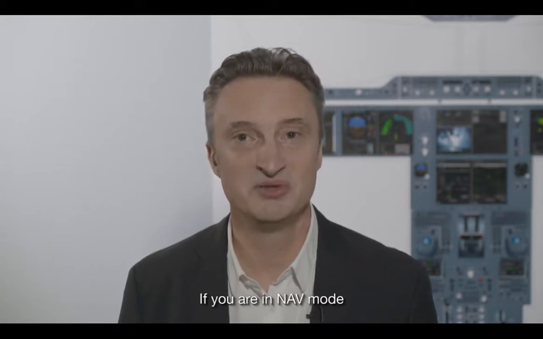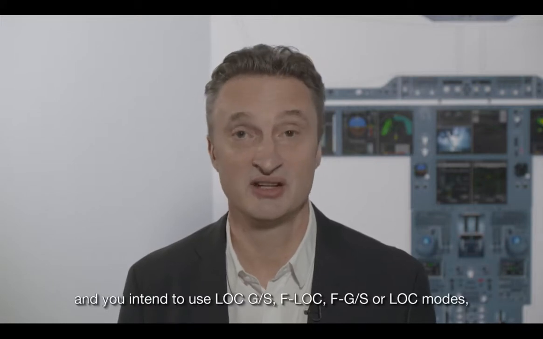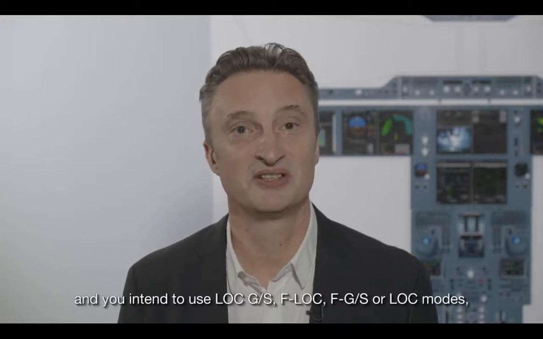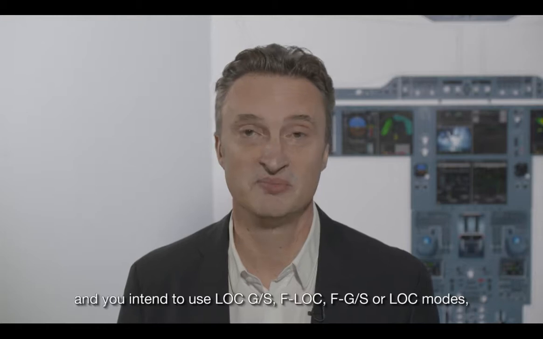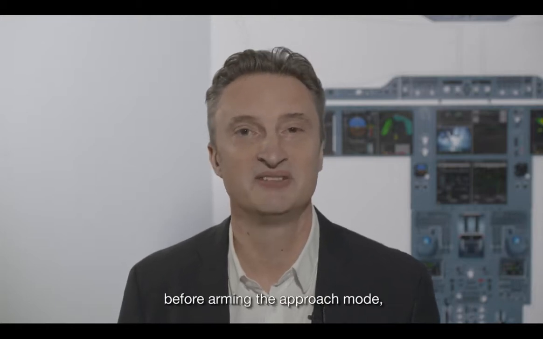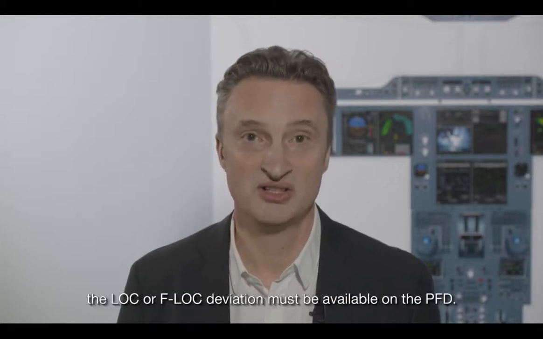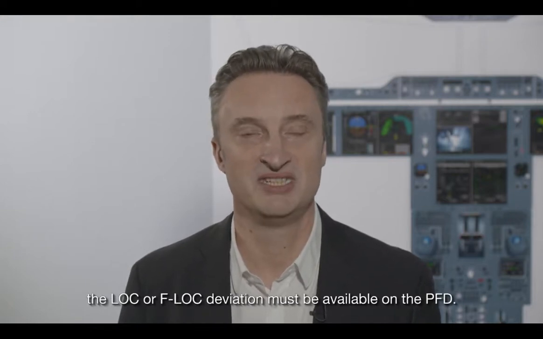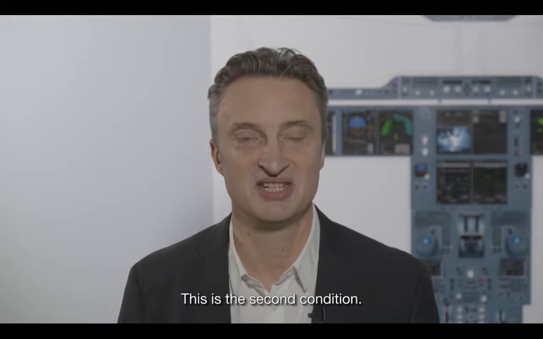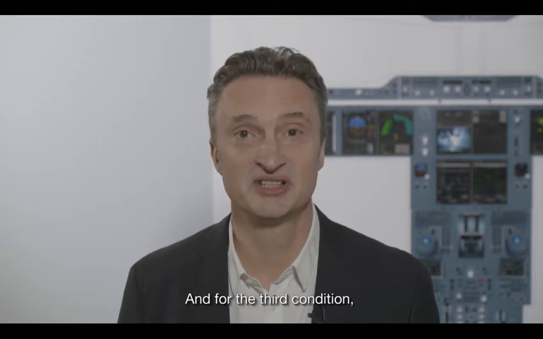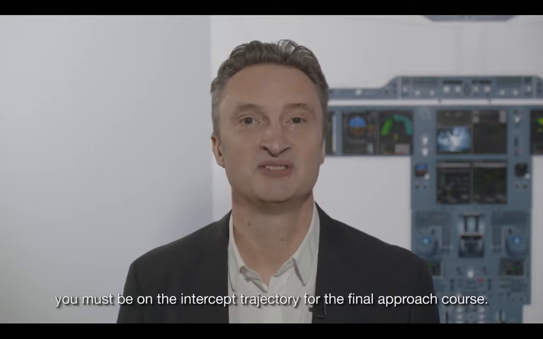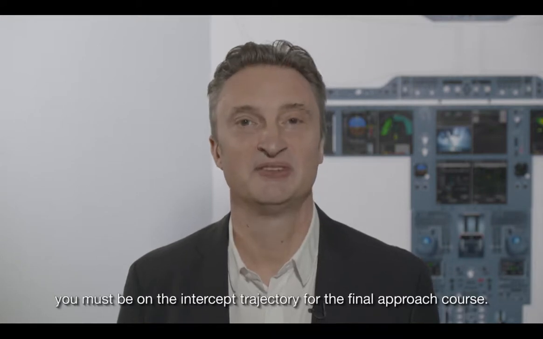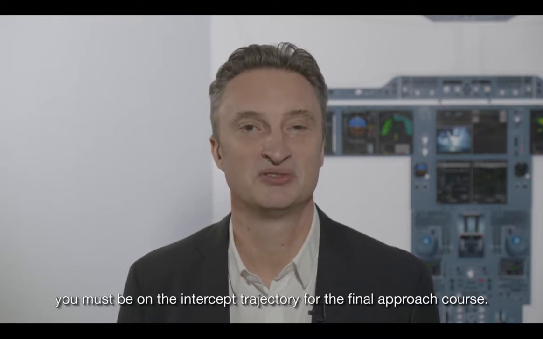If you are in NAV mode and you intend to use LOC, G/S, F-LOC, F-G/S, or LOC modes, before arming the approach mode, the LOC or F-LOC deviation must be available on the PFD. This is the second condition. And the third condition, you must be on the intercept trajectory for the final approach course.